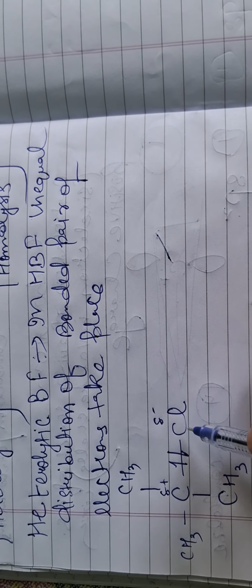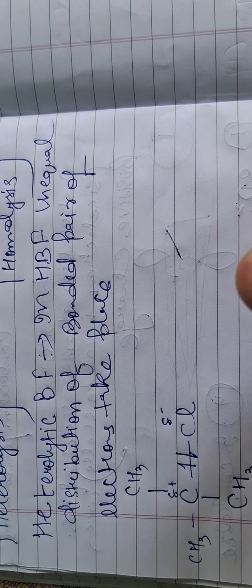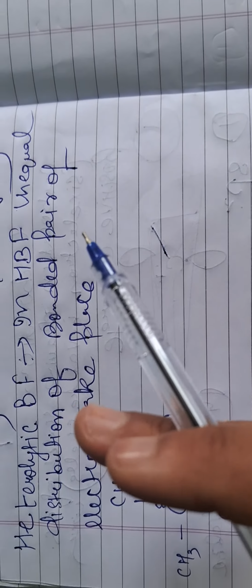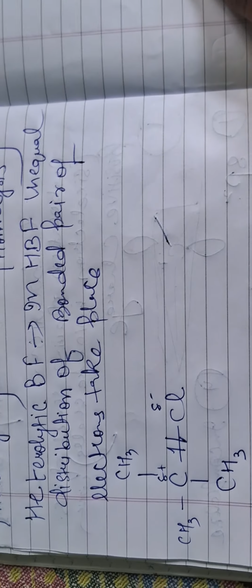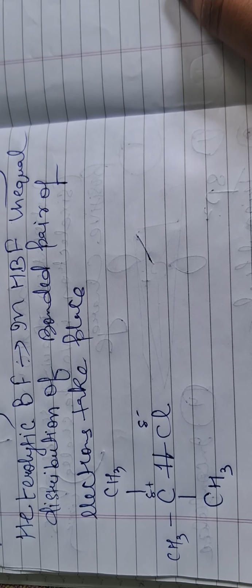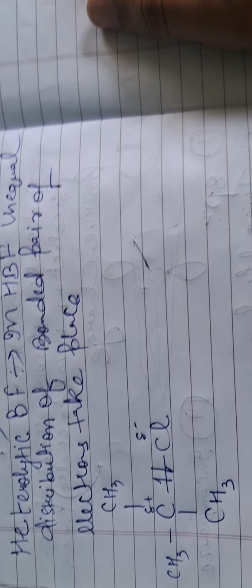So what happens in heterolytic bond fission? Unequal distribution of bonded pair of electrons takes place. How is it going to happen? Either chlorine is going to take both electrons and carbon will be left with nothing, or carbon is going to take both electrons and chlorine will be left with nothing.